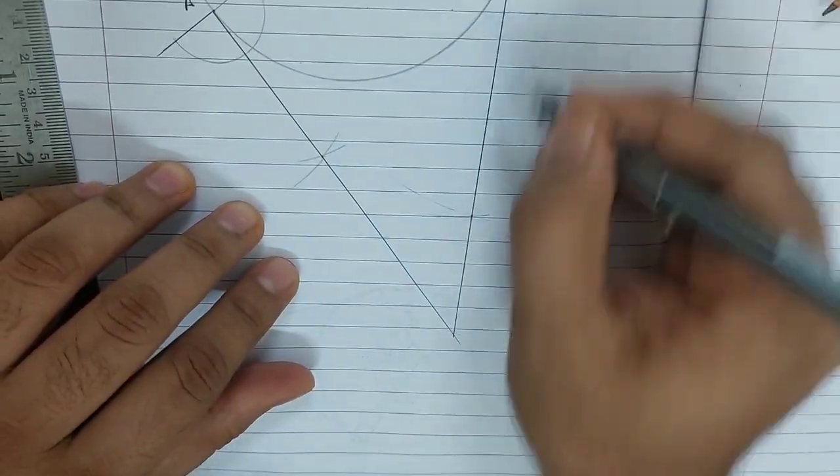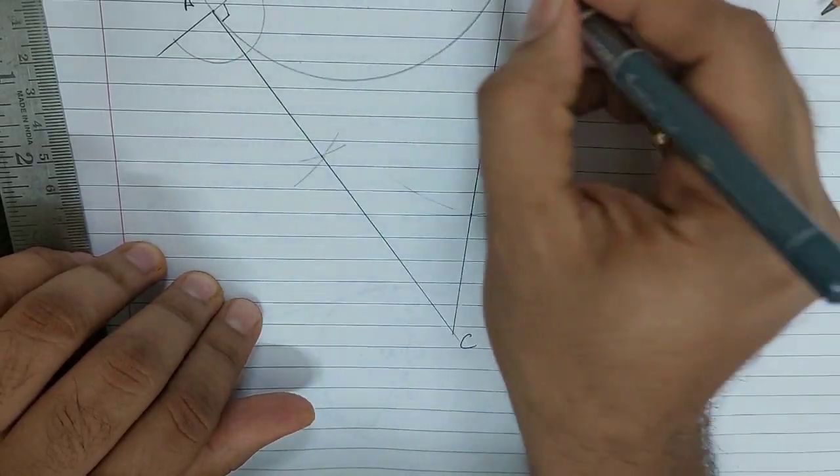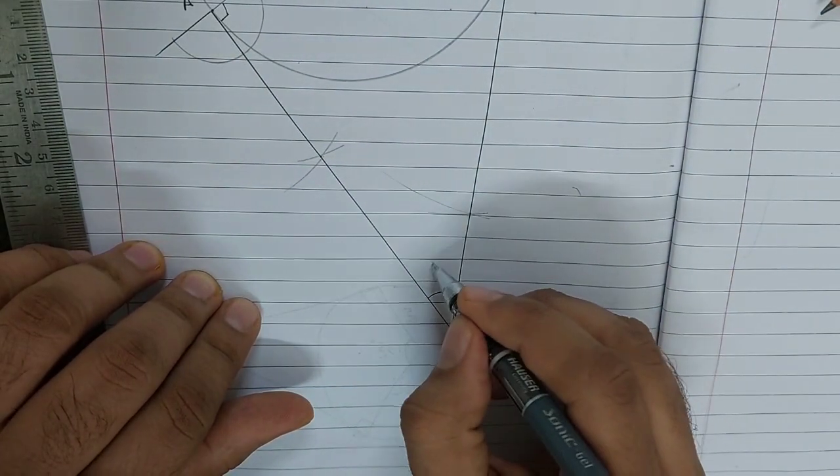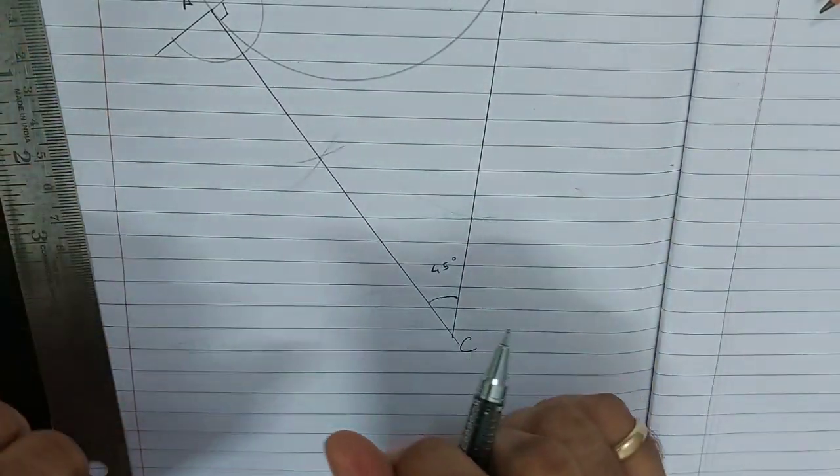O, A, B, C. The two tangents will be equal. Right here 135 degrees, 90 degrees, 90 degrees, and most importantly 45 degrees. If you have a protractor, you can check it. It will be 45 degrees. If it is 1 degree off, it's okay.